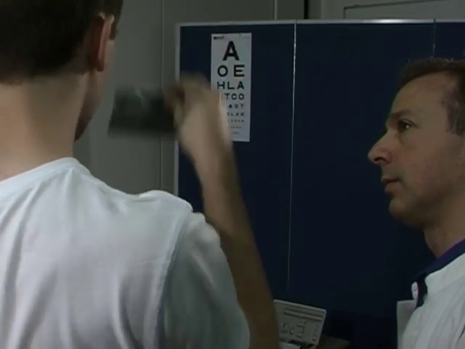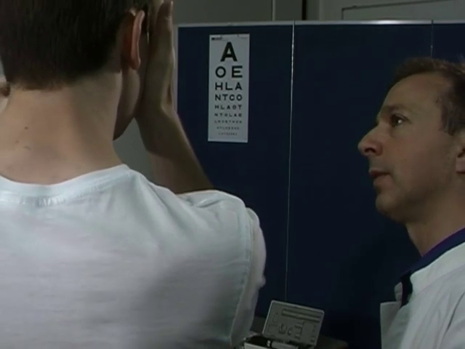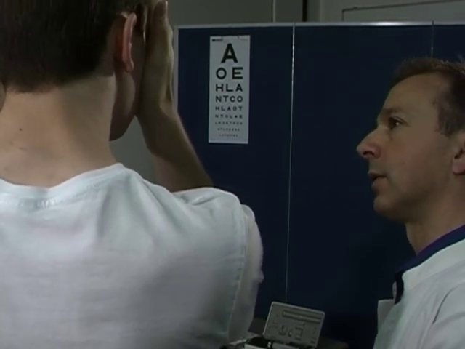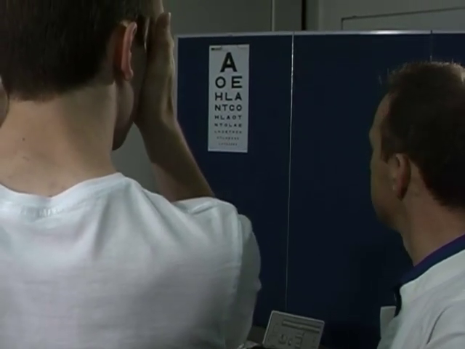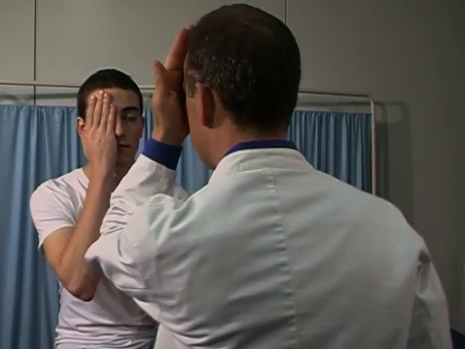Okay, how is it? It's sharper. Can you repeat the same with the other eye now? Block the other eye. And how is that? It's much sharper as well. Okay, thank you. Next, check for vision of the peripheral fields. Preferably use a wide-headed pin. Sit opposite the patient with a distance of about 2 feet from each other's face.